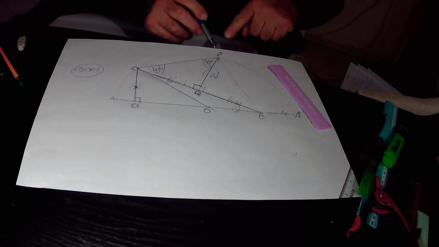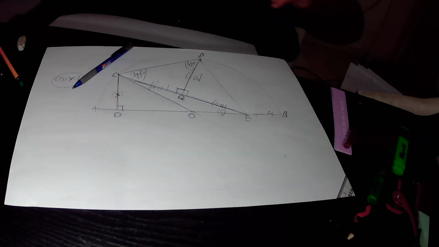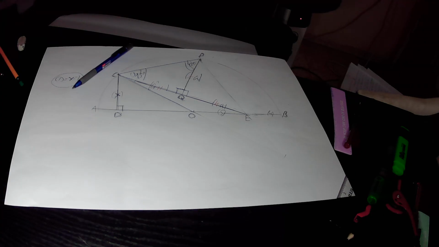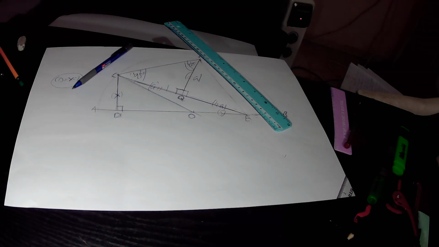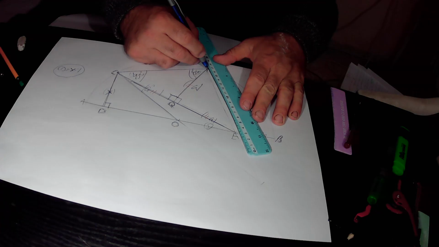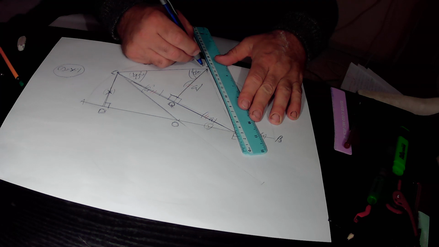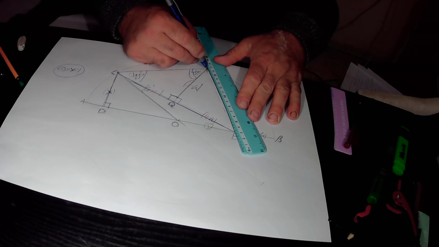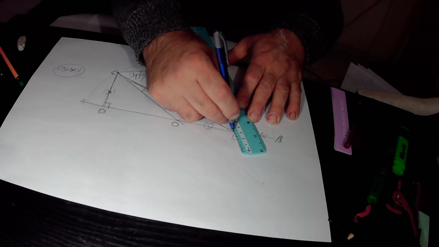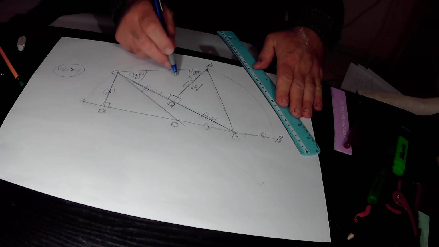In the next step, we'll join points P and E together by a straight line. By joining points P and E, we get the right triangle PQE.